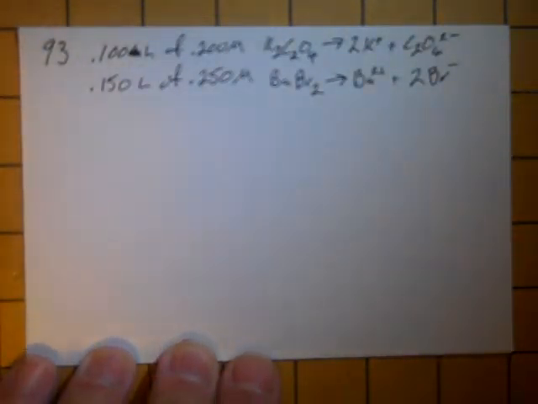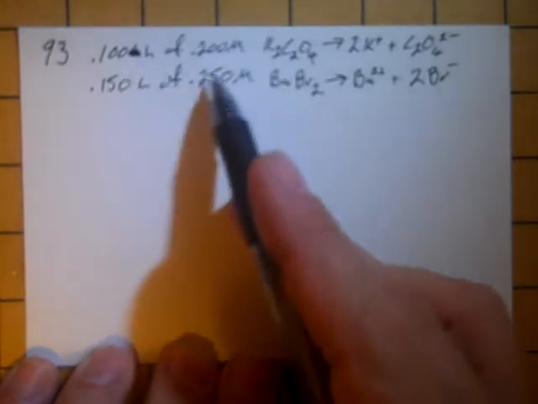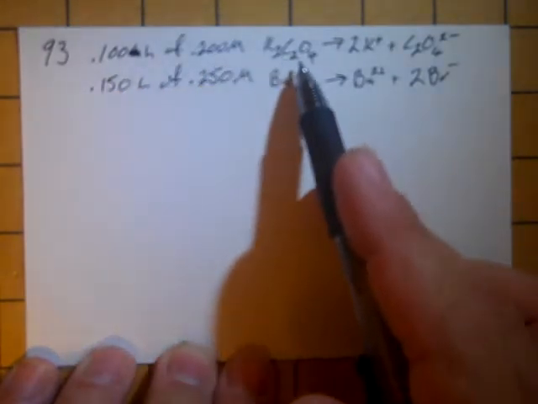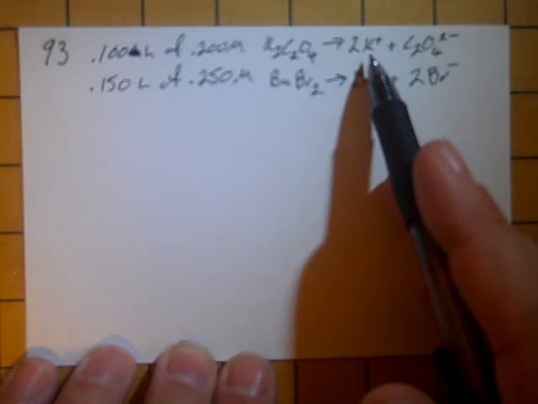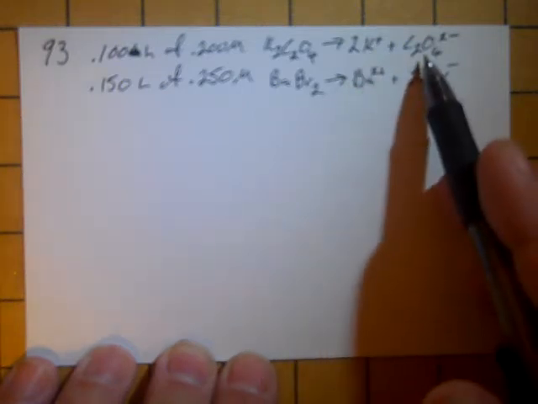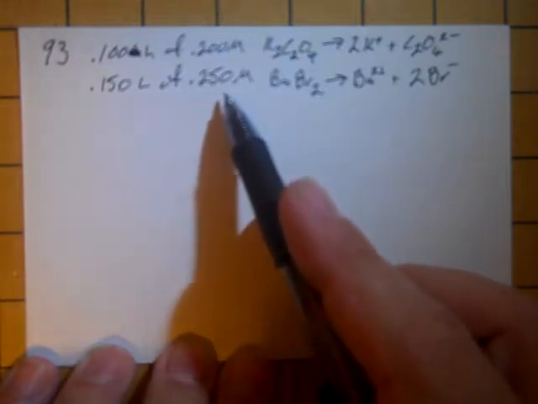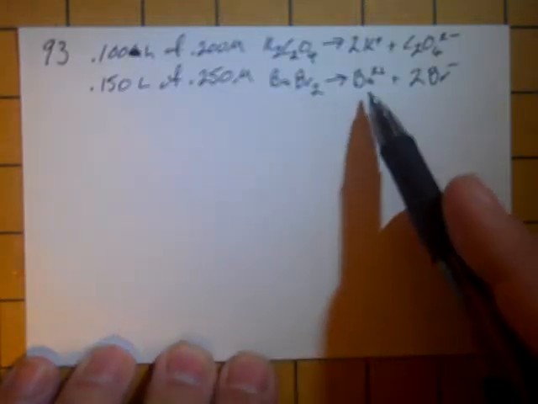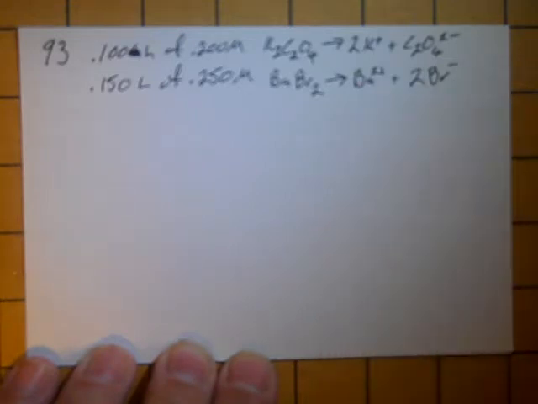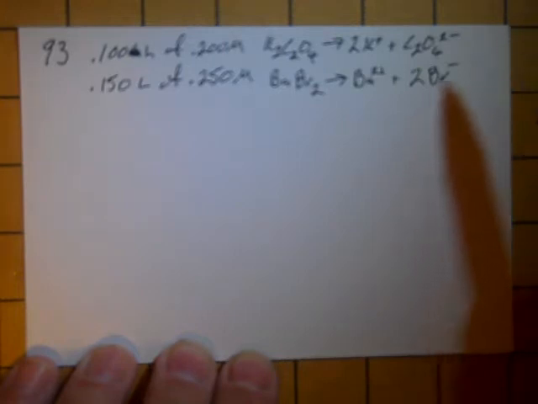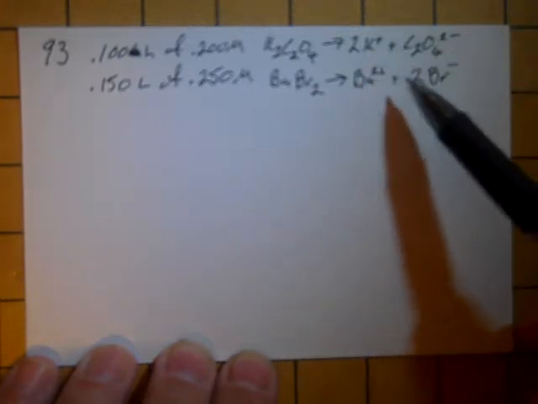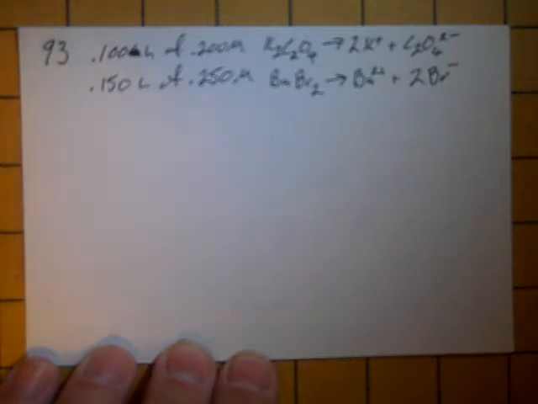Number 93 is a "will a precipitate form" question with a little twist. So we start with 0.1 liters of 0.2 molar potassium oxalate, which will break up into 2 potassium ions plus 1 oxalate ion, and 0.15 liters of 0.25 molar barium bromide, which will break up into 1 barium and 2 bromide ions. The question asks you to determine the final concentrations of all 4 of these ions.